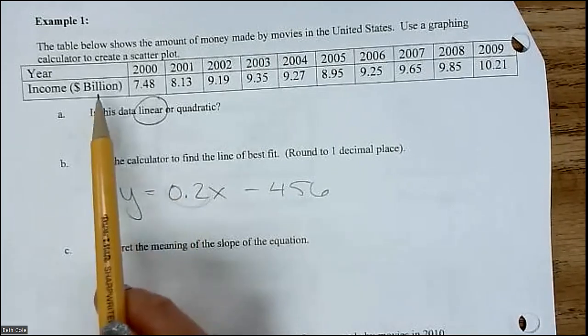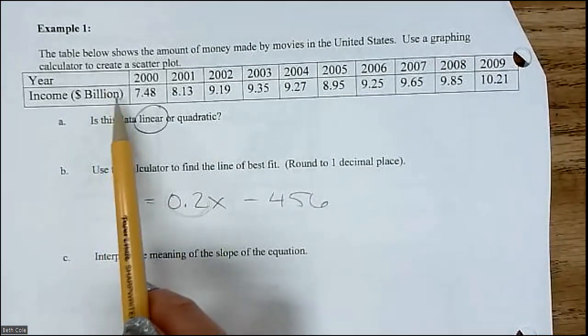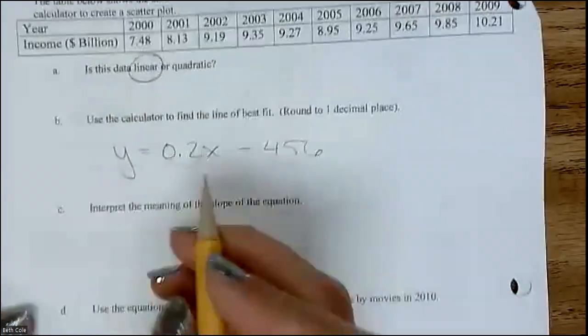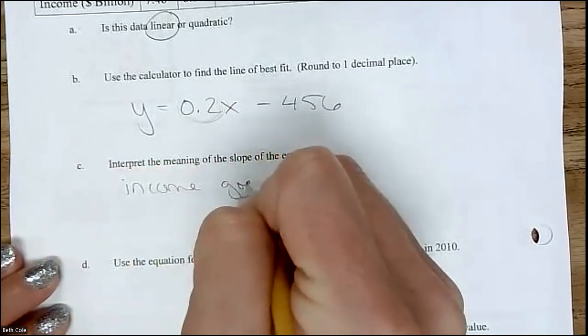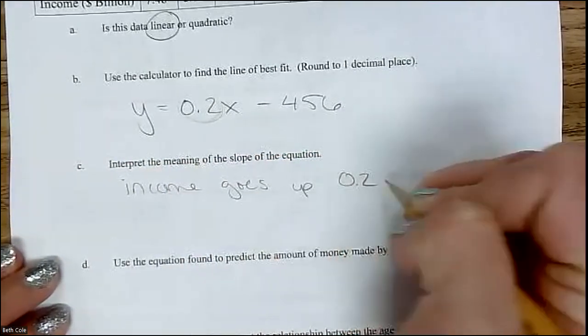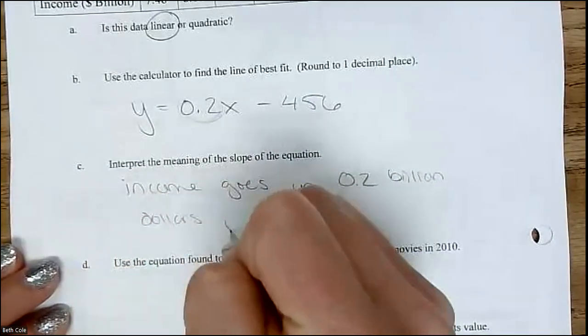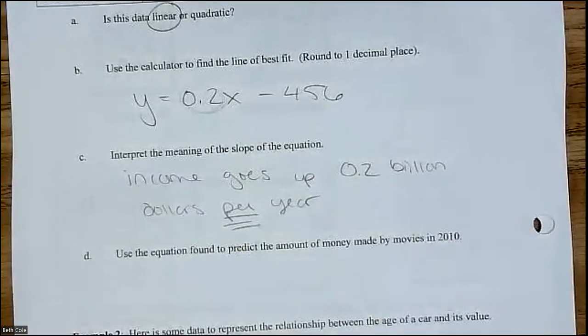Positive. So that means the income is going up $0.2 billion per year. Do you remember me saying when you interpret a slope, you need that word per something else? What a slope is. All right, so we're going to say income goes up $0.2 billion per year.